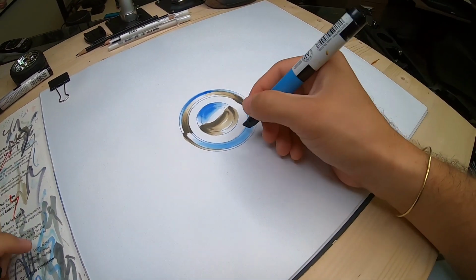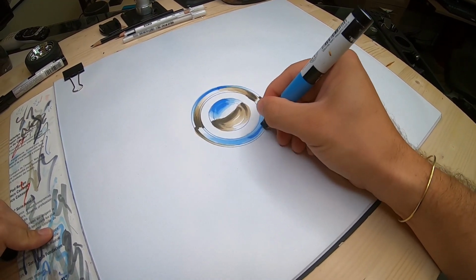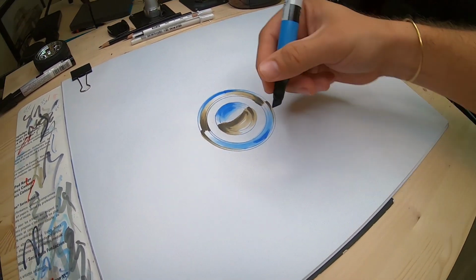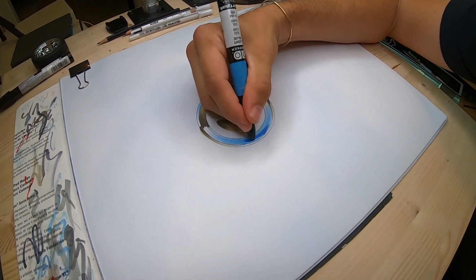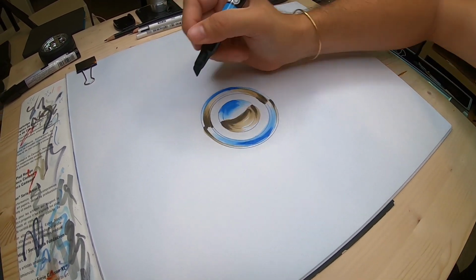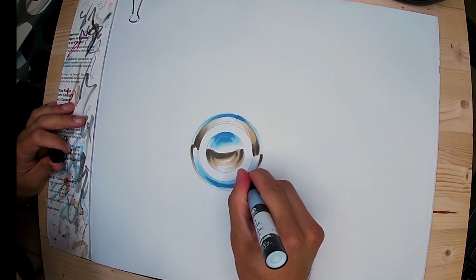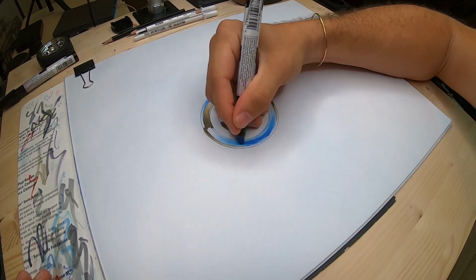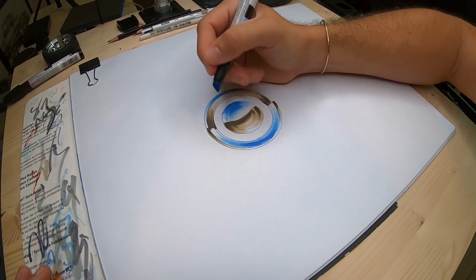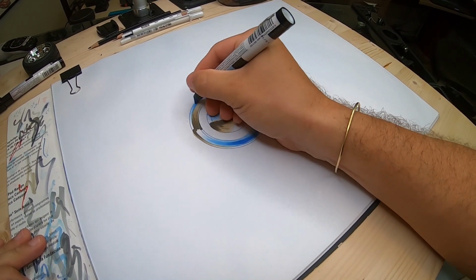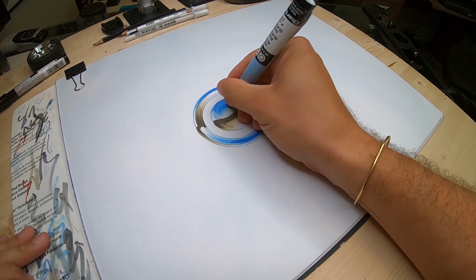And you can always go back with your lighter blue and drag some of that tone out. You see, it grabs some of that tone and fades it up a little bit, so you get a better transition of color from one to the other.